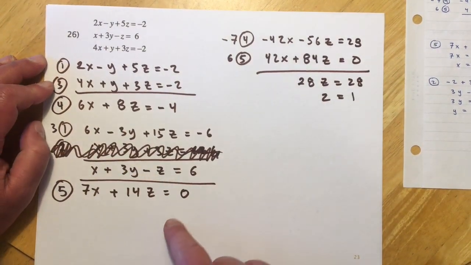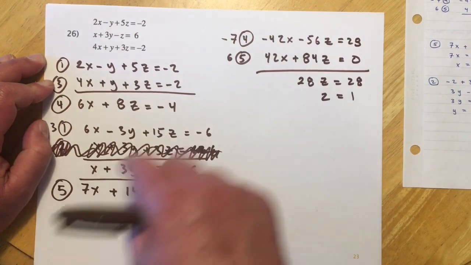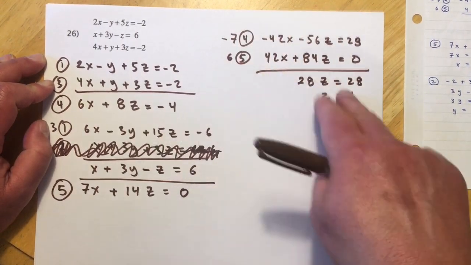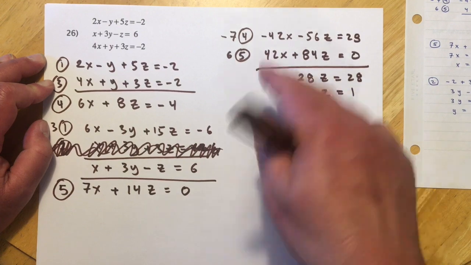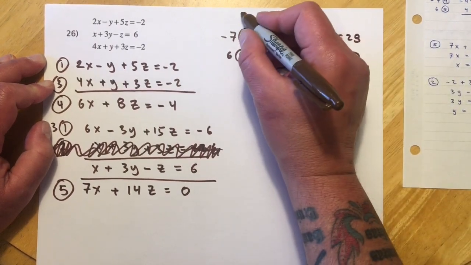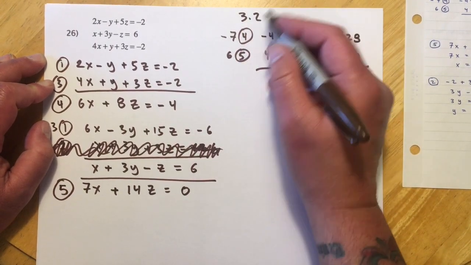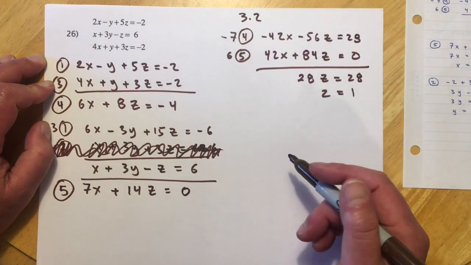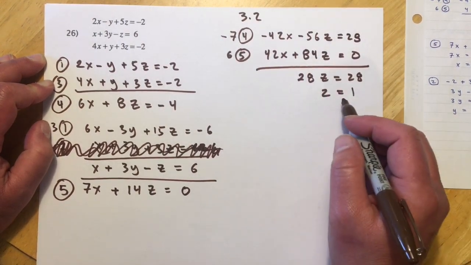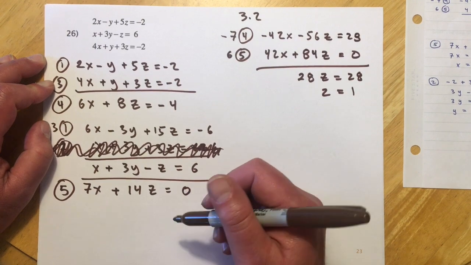So that's kind of a more classic solve where we get an equation 4 and 5, and then we put those two together and eliminate a variable again. So basically right here we're right back in section 3.2, the elimination with two variables. Once I have z as 1, I can come back to either of these equations.